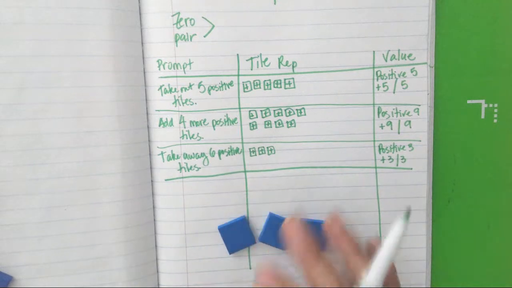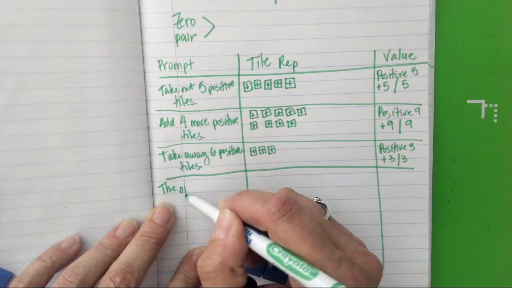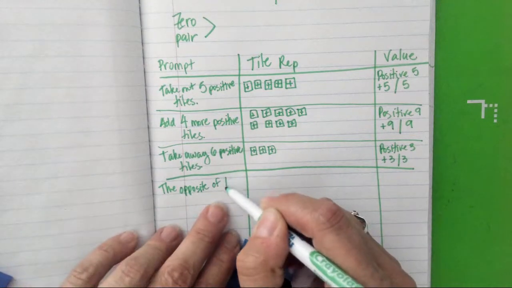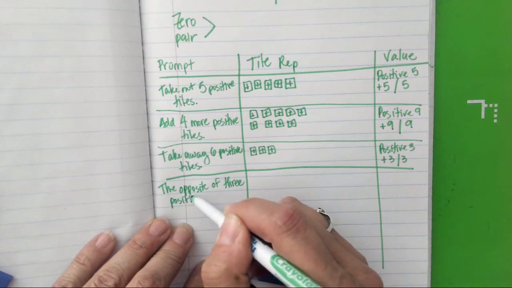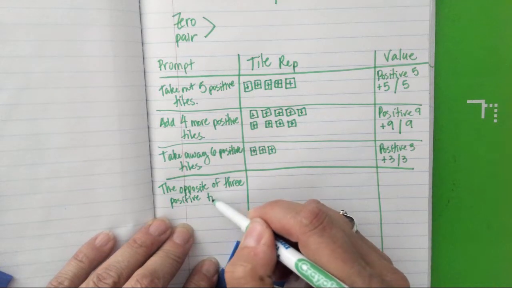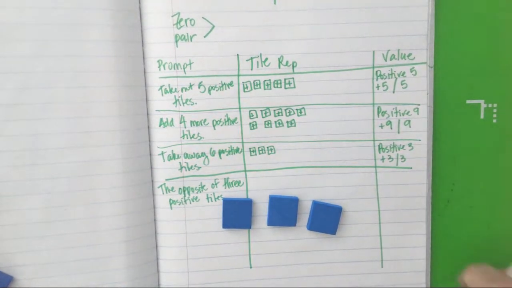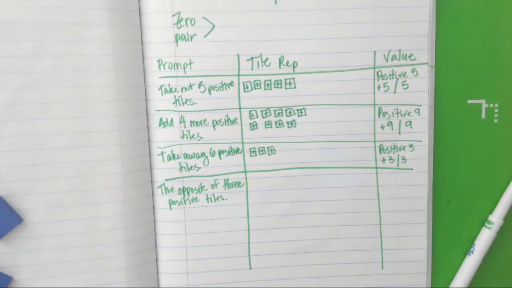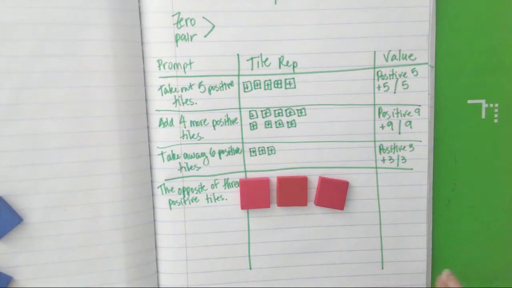Alright, so now what I want you to do, the opposite of 3 positive tiles. Okay, so I got my 3 sitting here. That's what you should still have. But now what should happen is these tiles need to go away, and you need to have 3 red tiles, right? Because the red means negative.